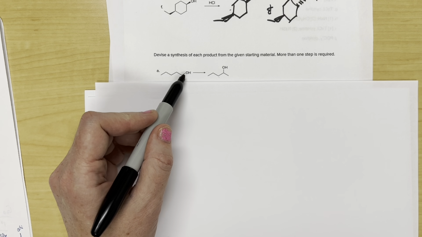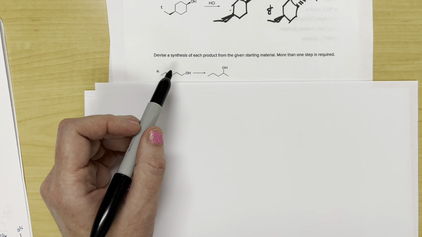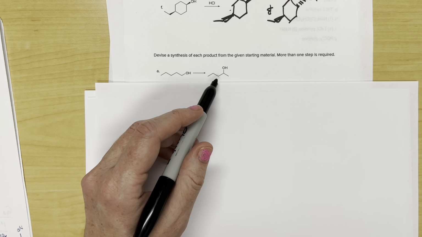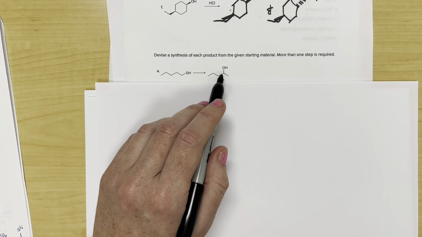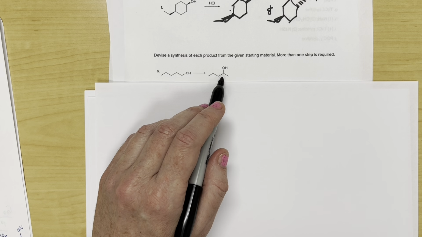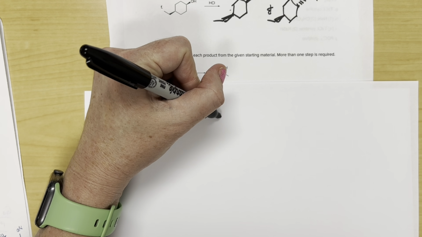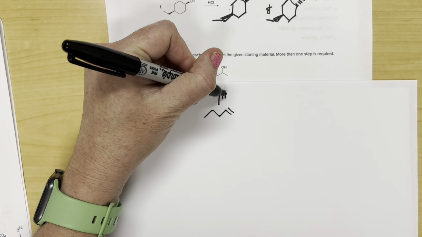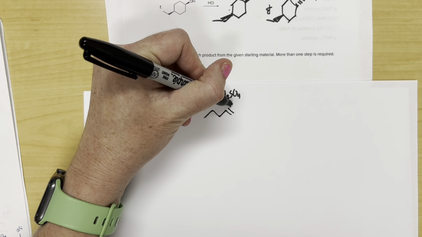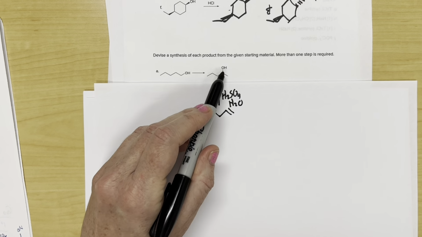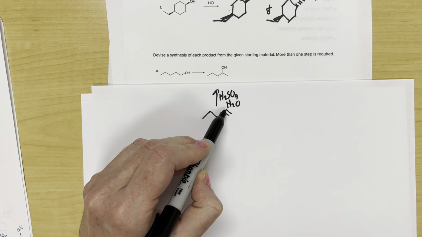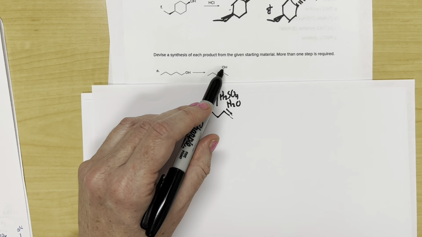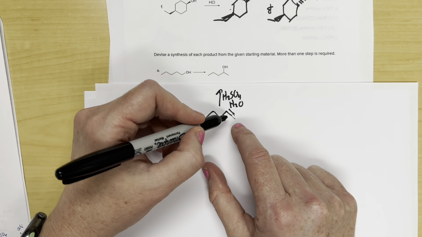So what we're gonna have to do instead is maybe first make this an alkene. What I mean by that is I know that if I have this and I react it with H2SO4 and water, that alcohol will go on the more substituted carbon, and so I'll end up with this thing. Okay? But my question is, how do I get here?